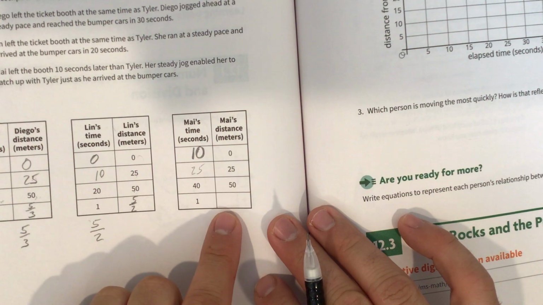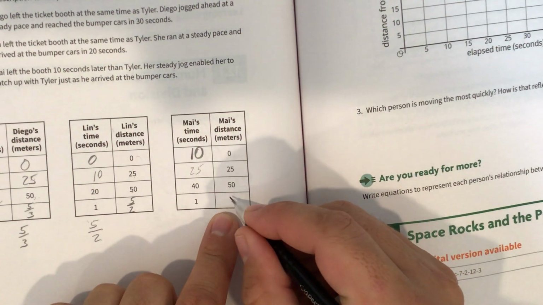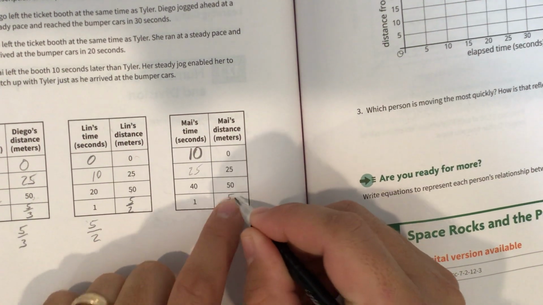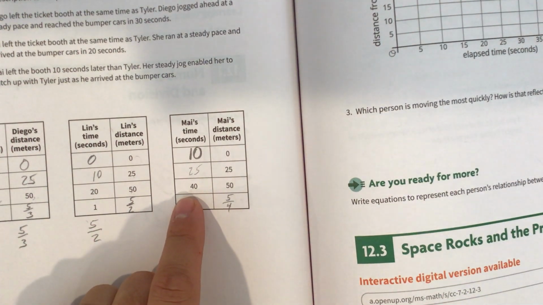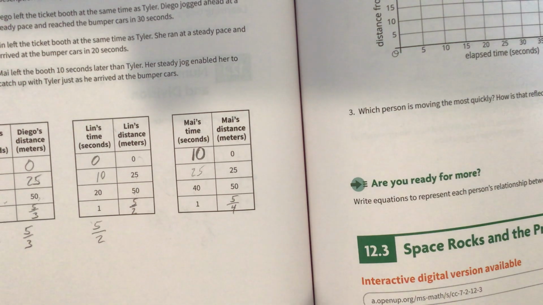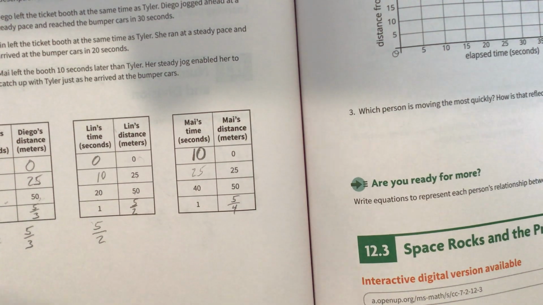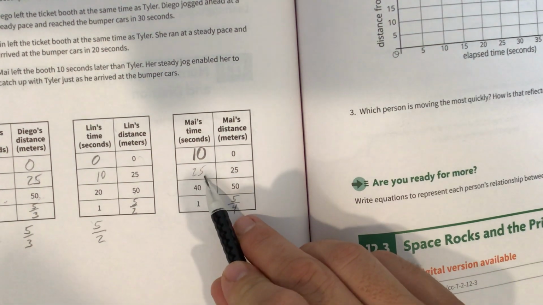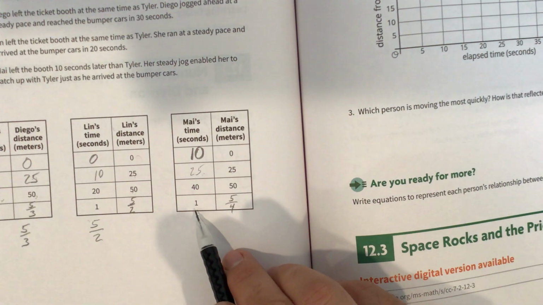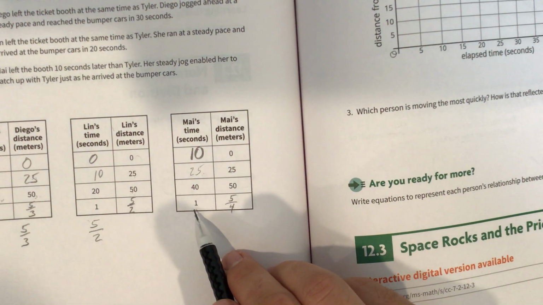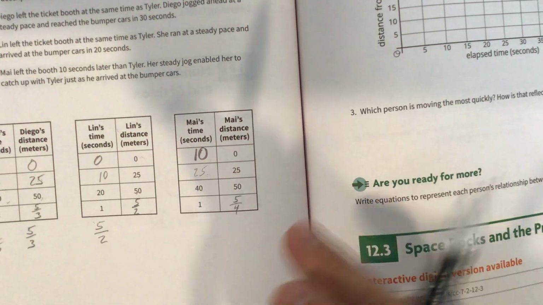And then Maya's constant of proportionality would be 50 divided by 40, or 5 over 4. But is Maya's speed the same? Okay, so 25 divided by 25 would give me 1. 50 divided by 40 would give me 5 over 4.